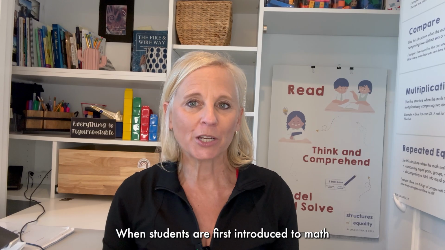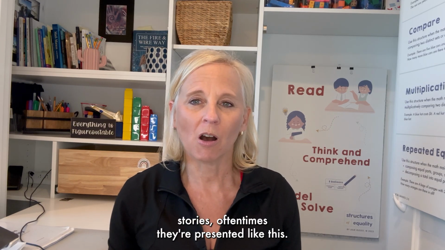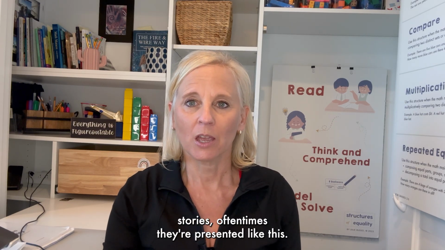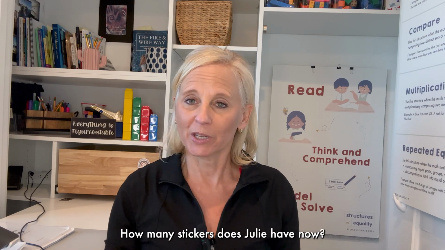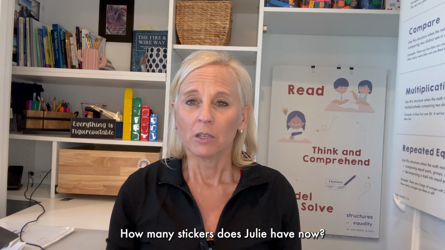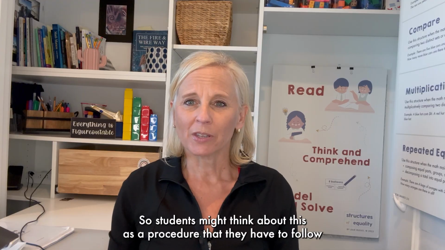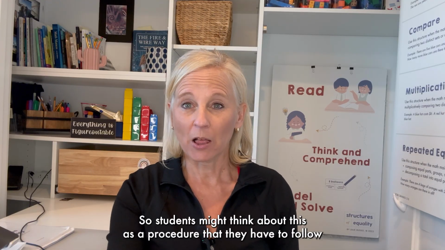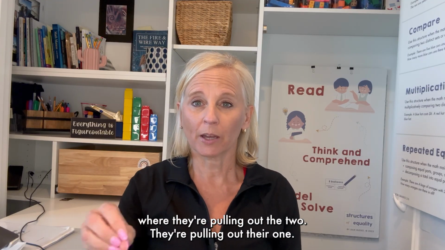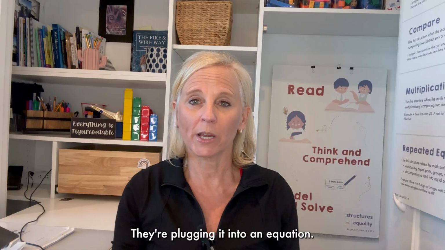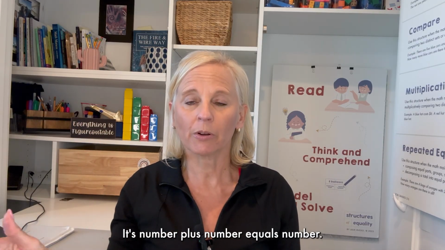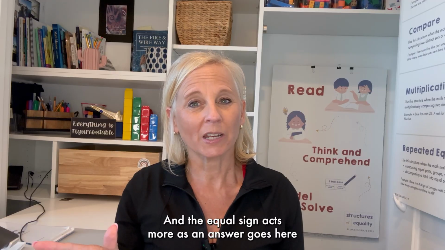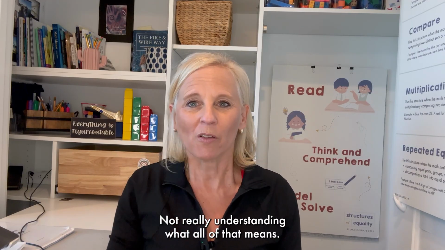When students are first introduced to math stories, oftentimes they're presented like this. Julie has 2 stickers, her teacher gives her 1 more sticker. How many stickers does Julie have now? So students might think about this as a procedure that they have to follow, where they're pulling out the 2, they're pulling out their 1, they're plugging it into an equation. It's number plus number equals number, and that equal sign acts more as an "answer goes here" symbol, not really understanding what all of that means.